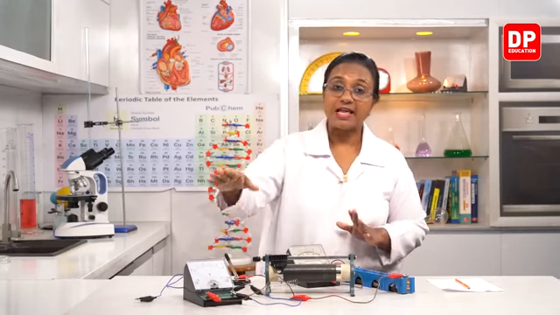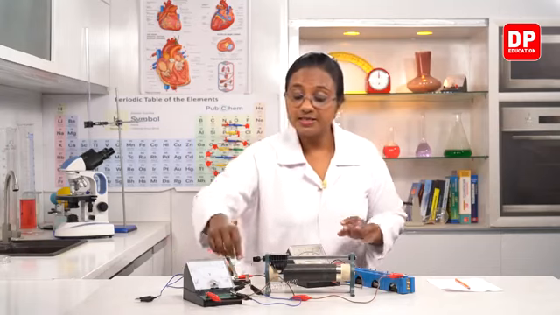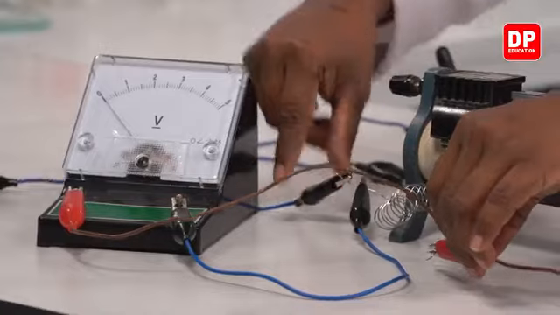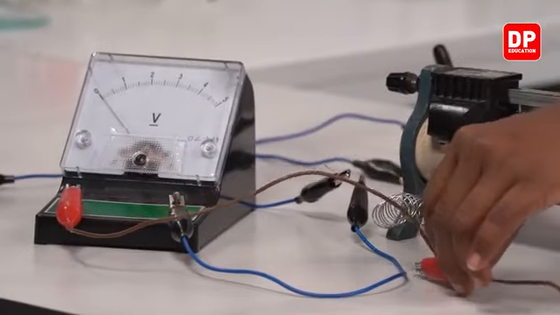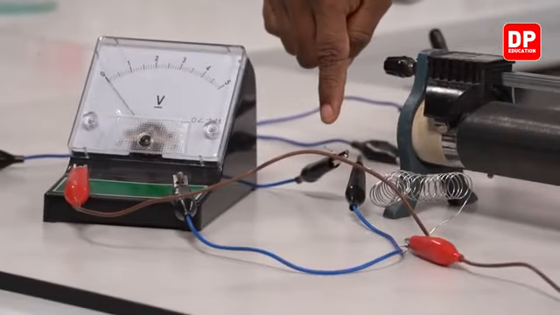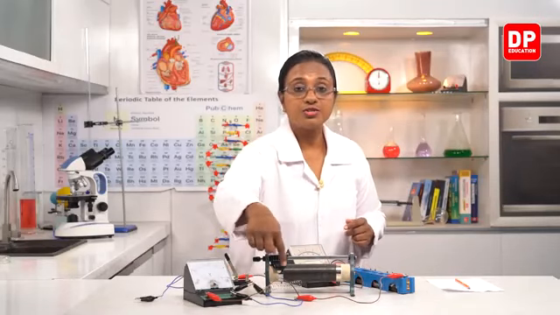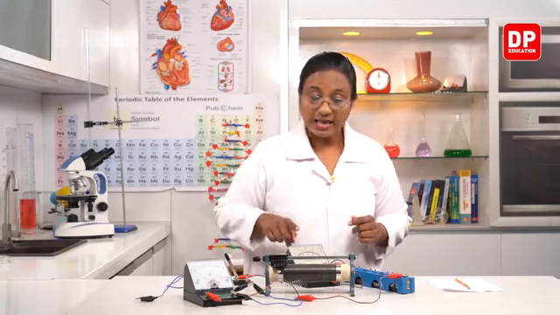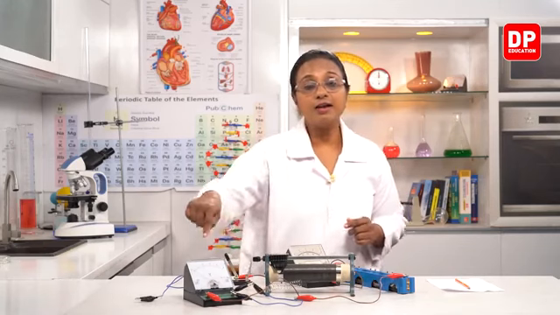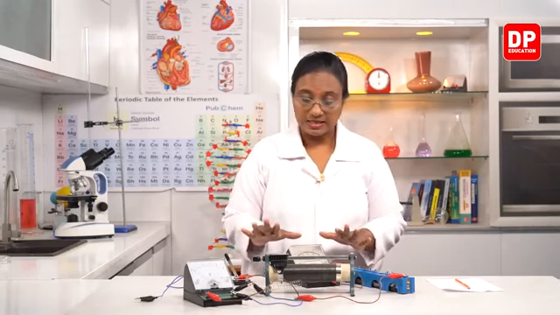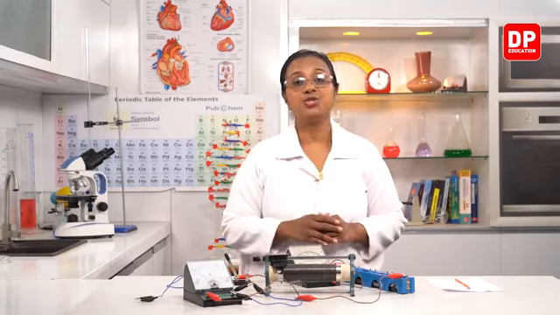And as I said, the voltmeter is connected to the 2 terminals of the nichrome coil. Here you can see this terminal is connected here, this terminal is connected here. So we will be measuring the potential difference across the nichrome coil, and the ammeter reading will be the current flow through the nichrome coil. Those are the materials. Then we have this instrument here.